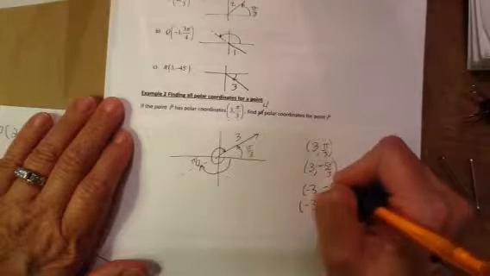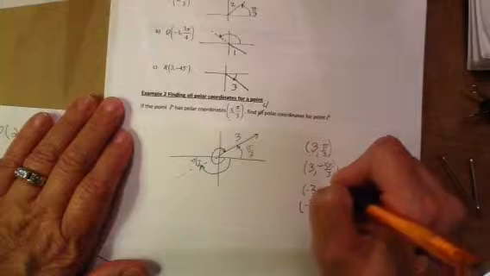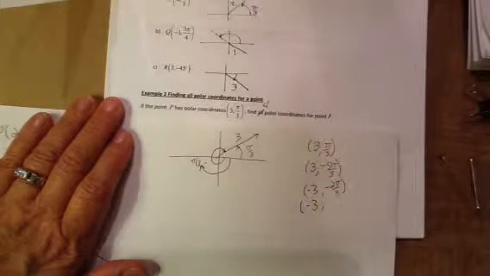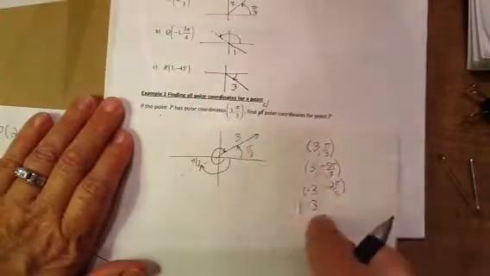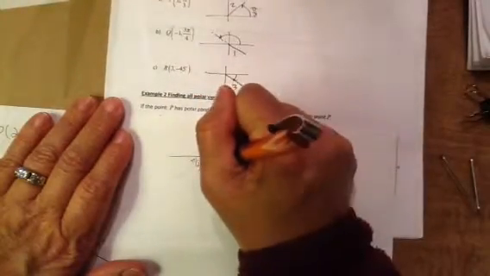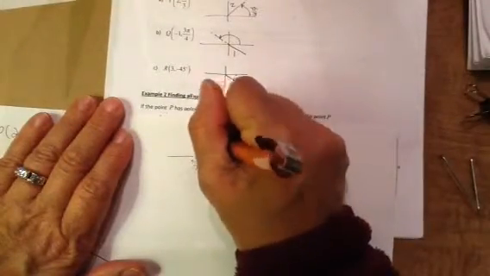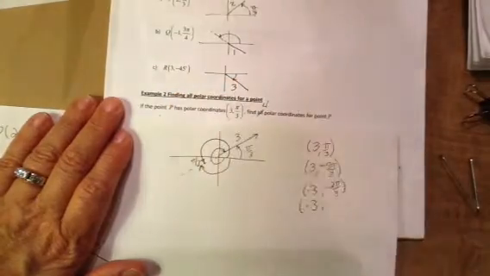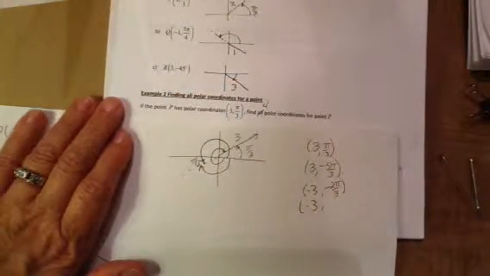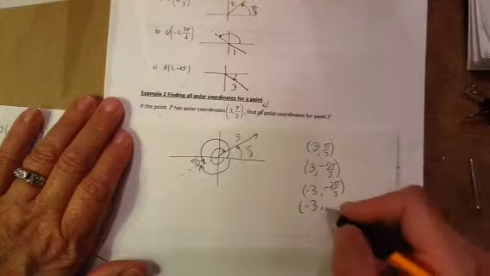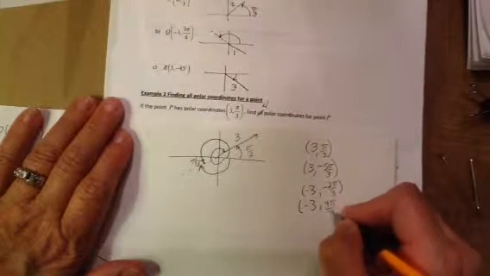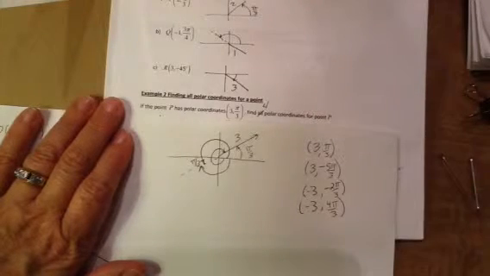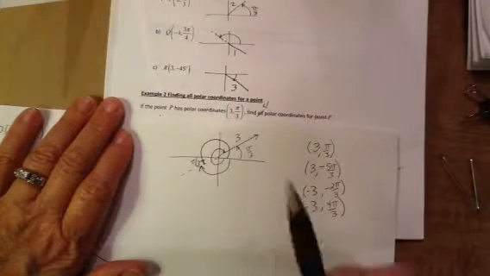So -3 and -2 pi over 3. Now I'm still going to go this direction, so I still have a -3, but now I'm going to start here, and I'm going to go all the way this way. So now it's 180 plus 60, or 240 degrees, or 4 pi over 3. Those are the 4 coordinates that I can have to represent that point.